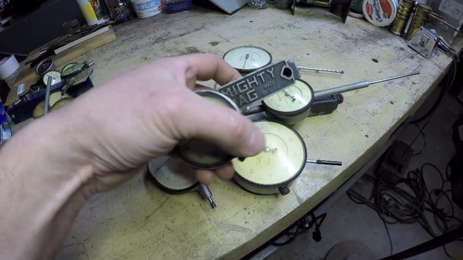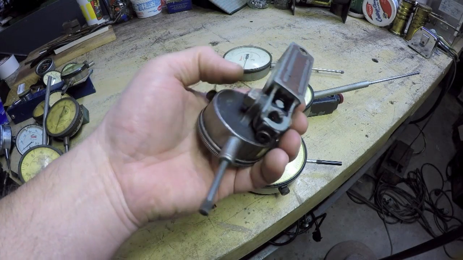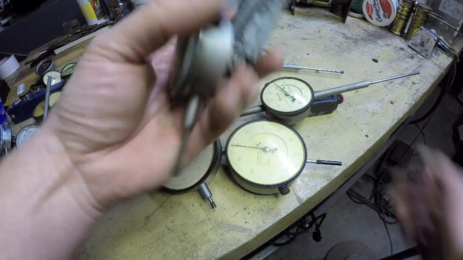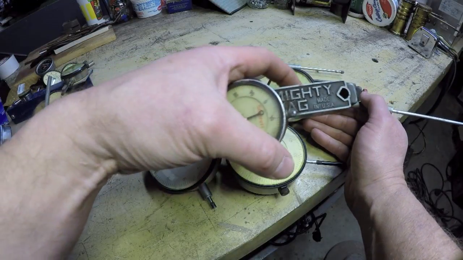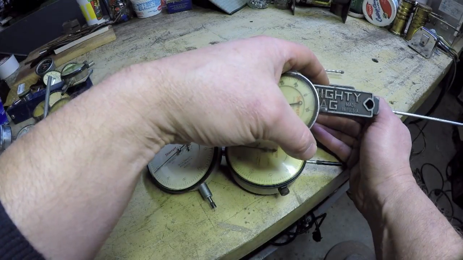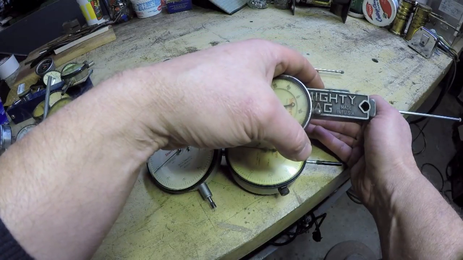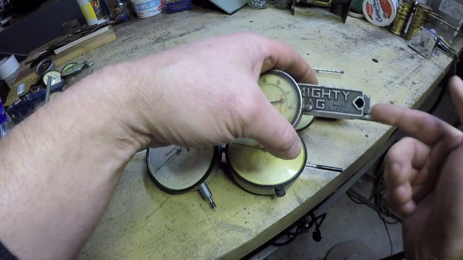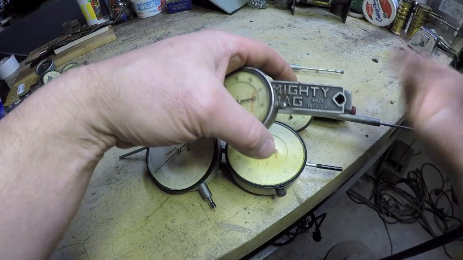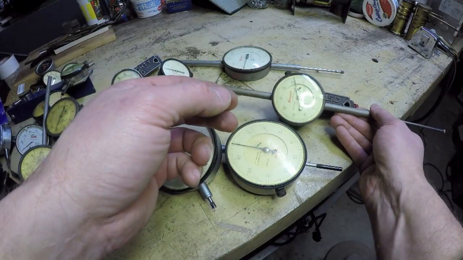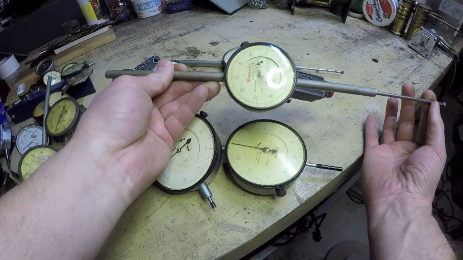This has one of these Mighty Mag indicator holders on it. Got a couple of these. This one actually is funny. This one's branded MSC. It's a Chinese knockoff, but I mean literally, talk about a knockoff. It's a carbon copy of the Mighty Mag. So the Mighty Mag is the US made original, and then there's the Chinese cheap knockoff sold through MSC right there. This is a really cool one because it's an extra long travel.